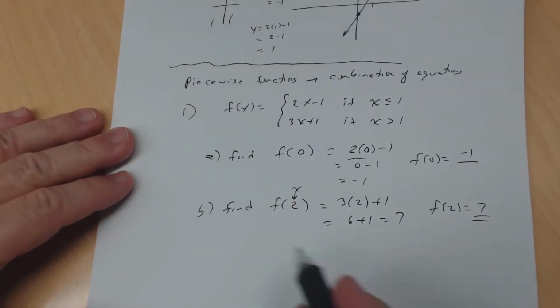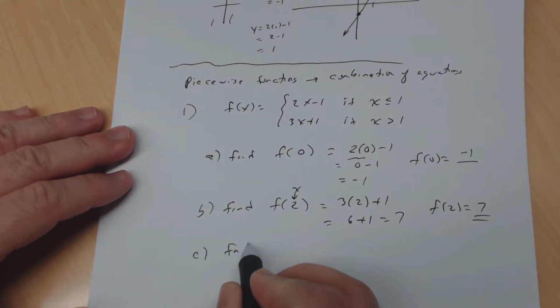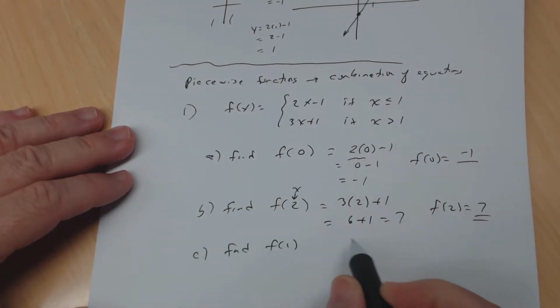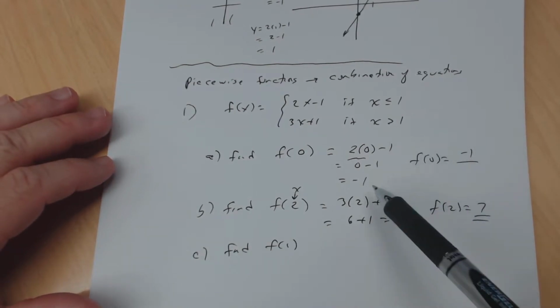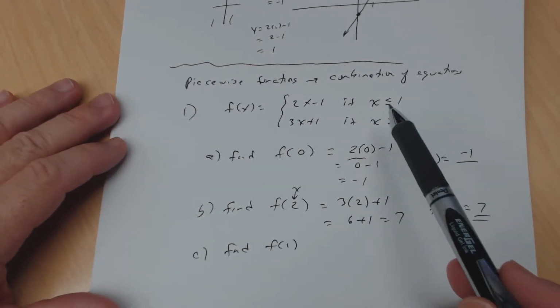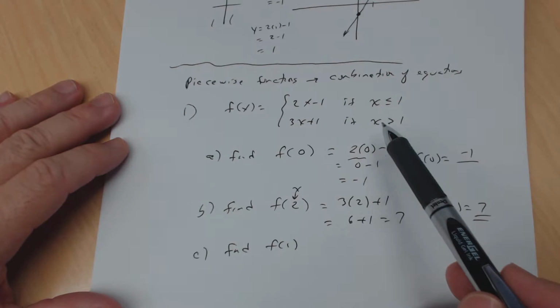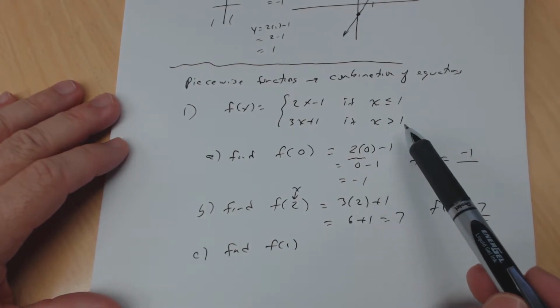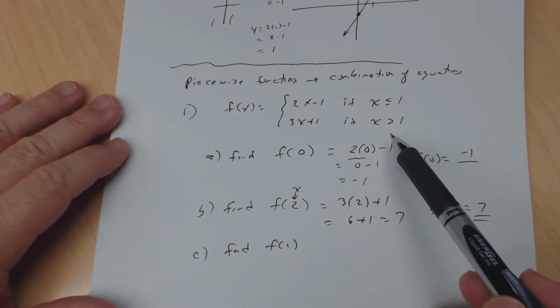Let's do C. Find f of 1. Well, I have to determine which one of these I'm going to need. So the question is this. Let's look at this one. Is 1 bigger than 1? The answer is no. 1 is not bigger than 1.